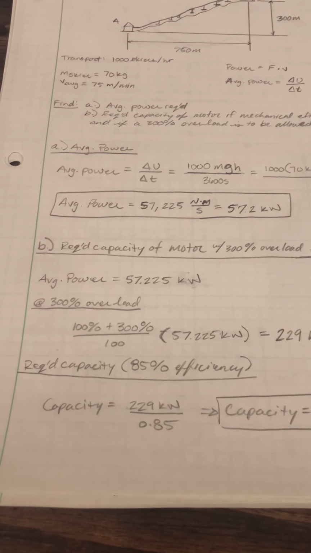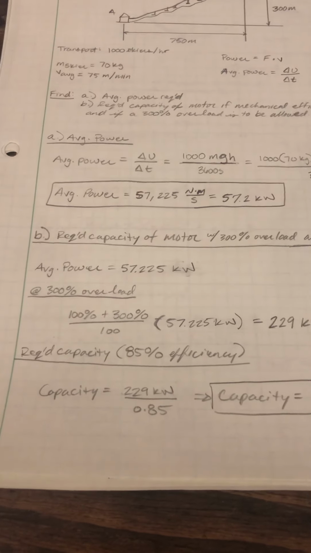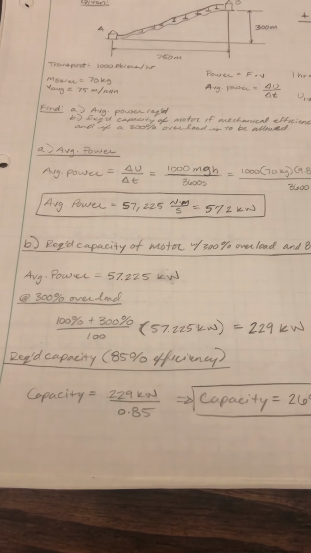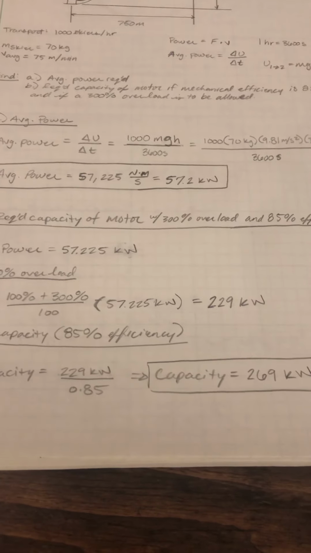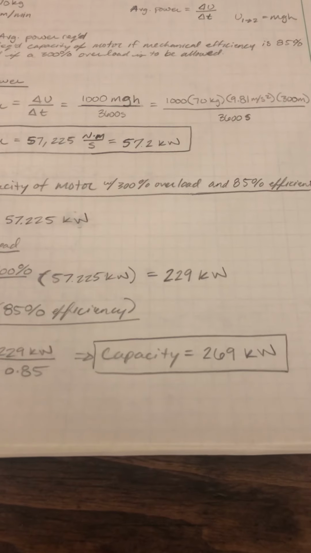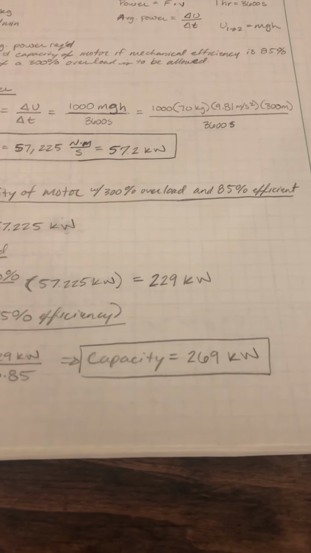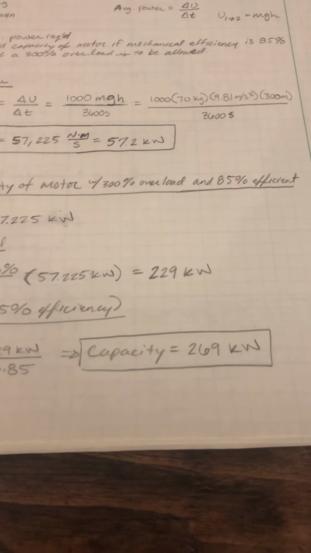And then to find the required capacity at 85% efficiency, we take that overload and divide that by the 85%, thus giving the capacity to be 269 kilowatts.